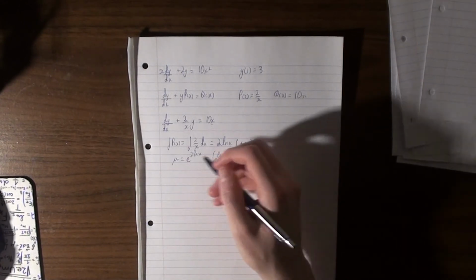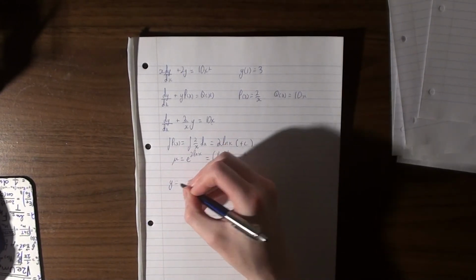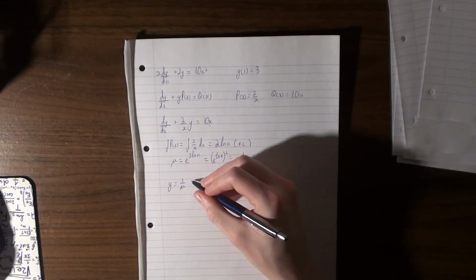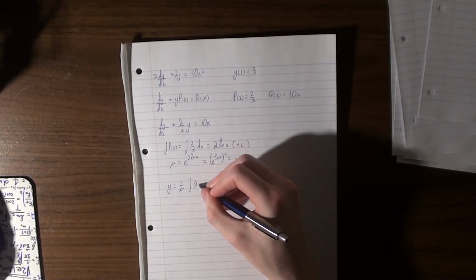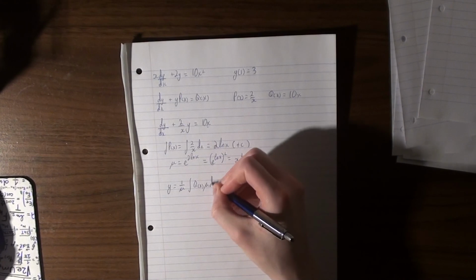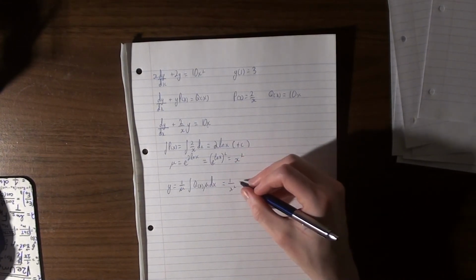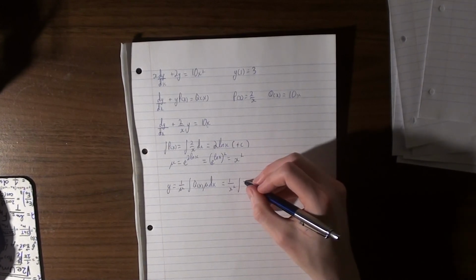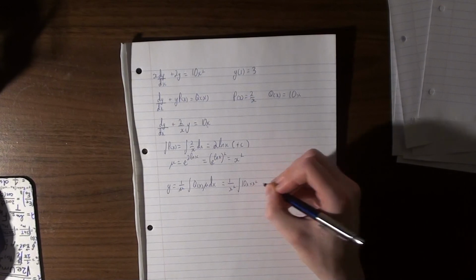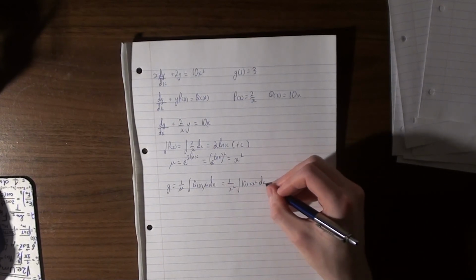So we've got the integrating factor. We know that y is equal to 1 over mu times the integral of q of x times mu dx. Stick that stuff in. So it's 1 over x squared times the integral of 10x times x squared dx.